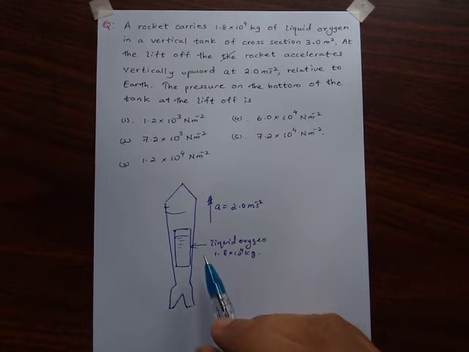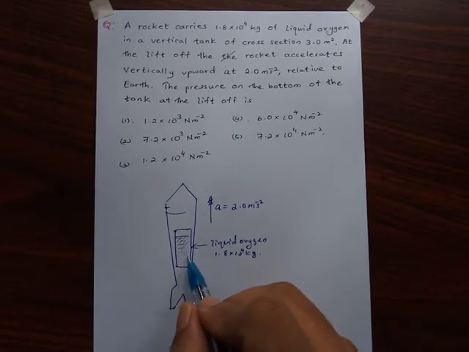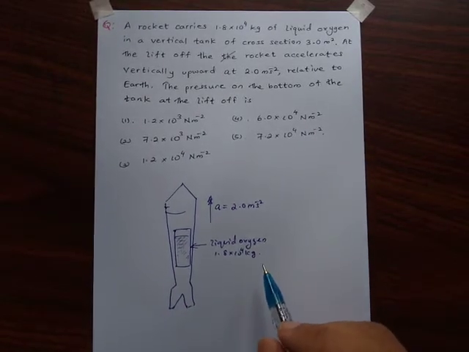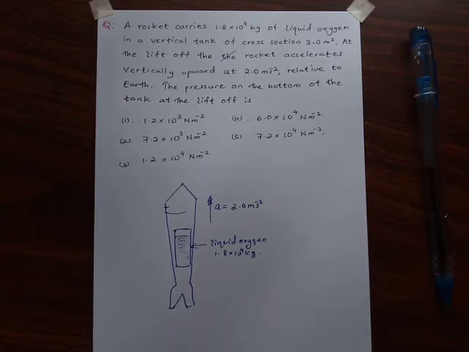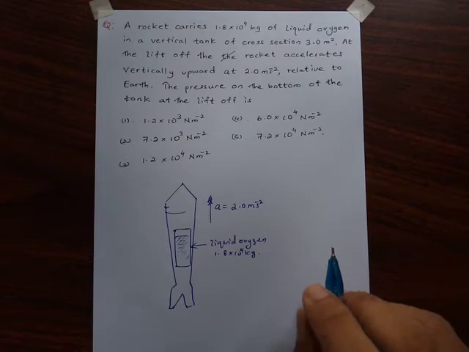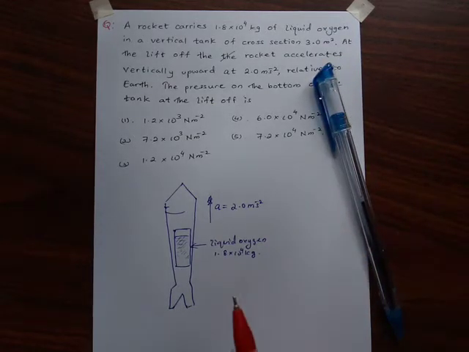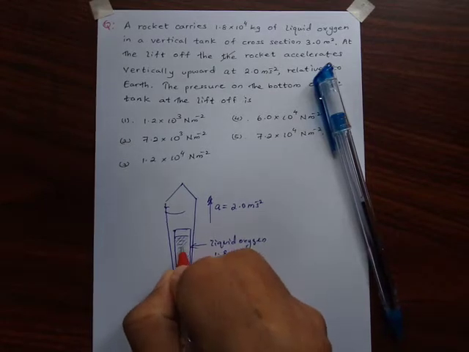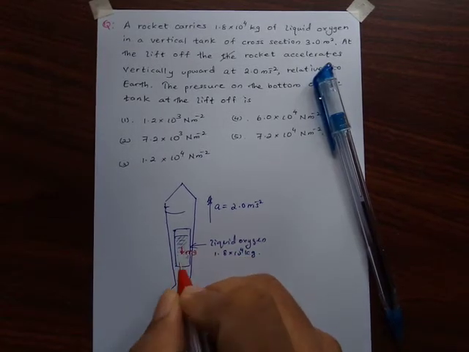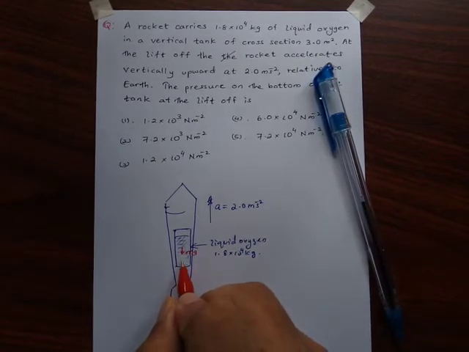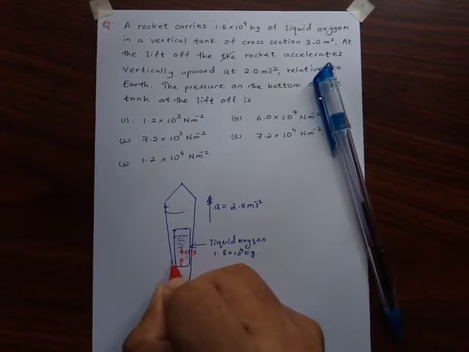Okay, so here, first I'm going to consider the fuel, which is liquid oxygen. I can apply F equals ma vertically upward. Before that, I'm going to mark the forces acting on the fuel. So what are the forces acting? The weight of the fuel is vertically downward, which is, let's say, mg, and the normal reaction force acting on the liquid from the bottom of the tank, let's take that as capital R.